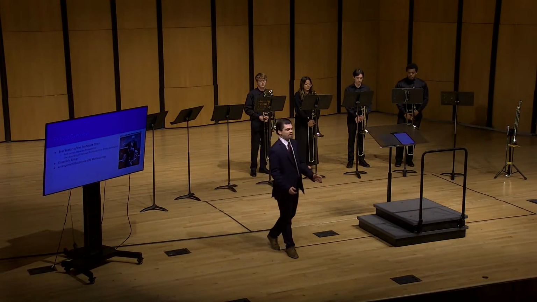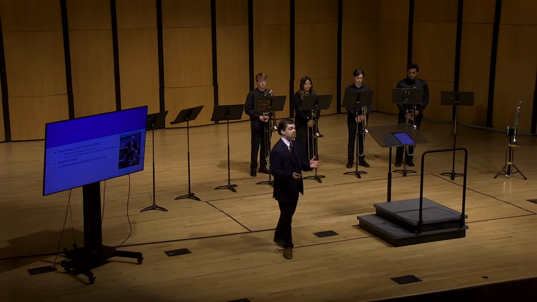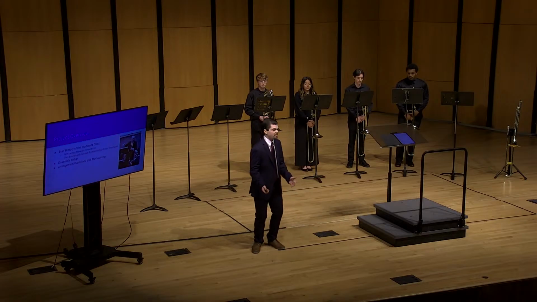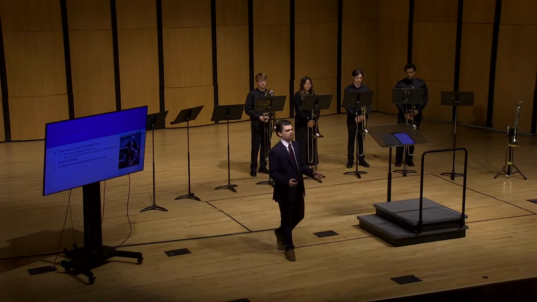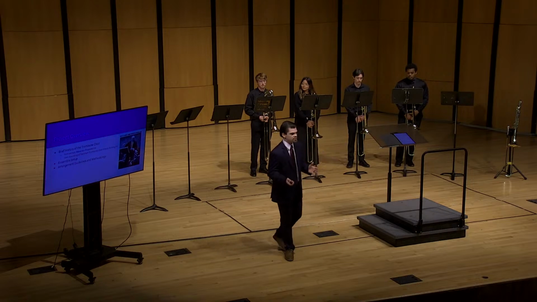Quickly, a brief history of the trombone choir. If we go way back to the Renaissance, we didn't quite have homogeneous trombone ensembles yet, but we had these groups called alto bands. Alto bands were generally made up of shawms and sackbuts and any combination of the two.